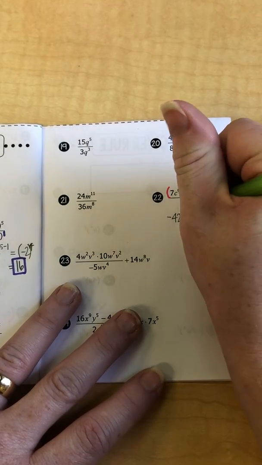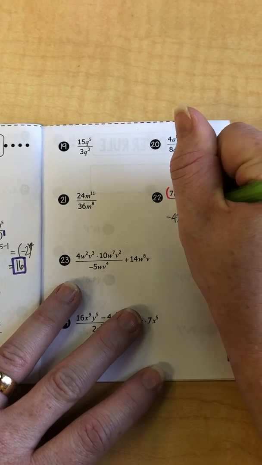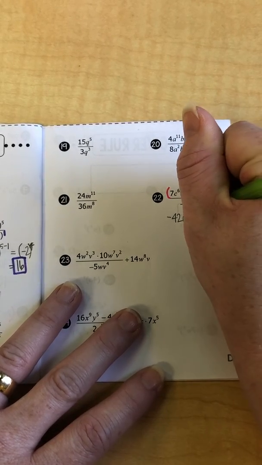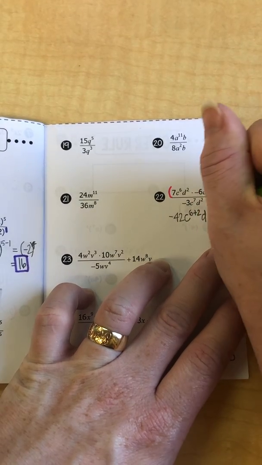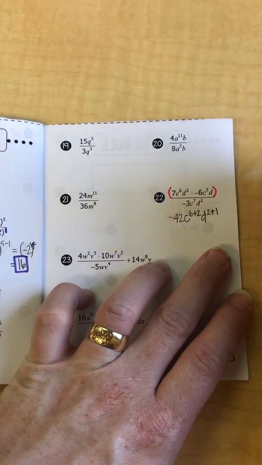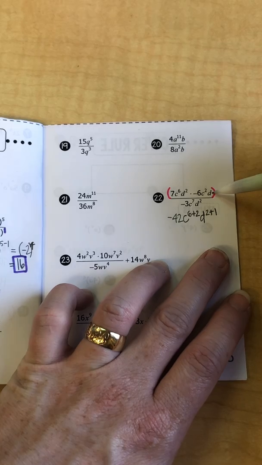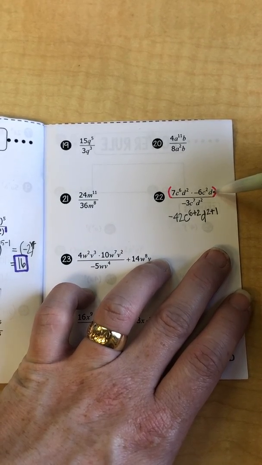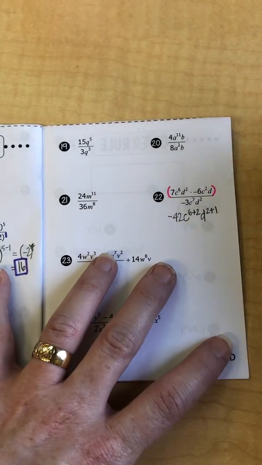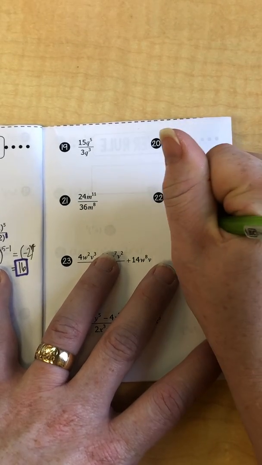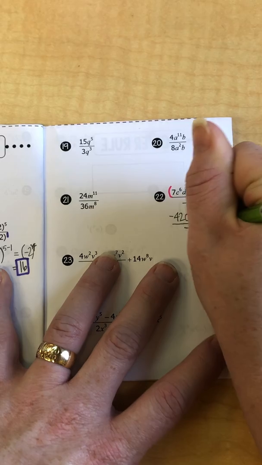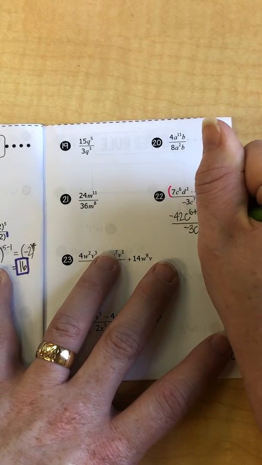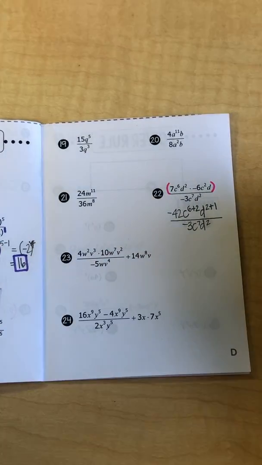I'm going to put my C's together. So I have C to the 6 plus 2 power. And I have D to the 2nd plus 1 power. Remember, there's an understood but unwritten exponent of 1. Okay, and that's still over -3 C to the 7th D squared.